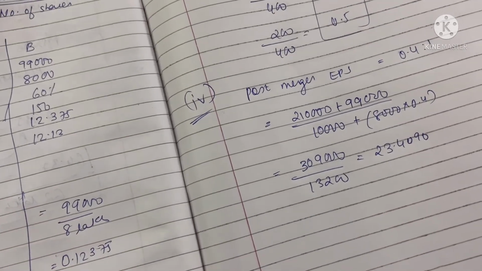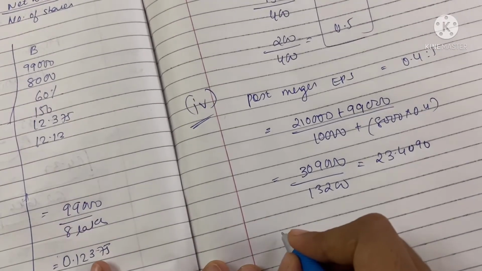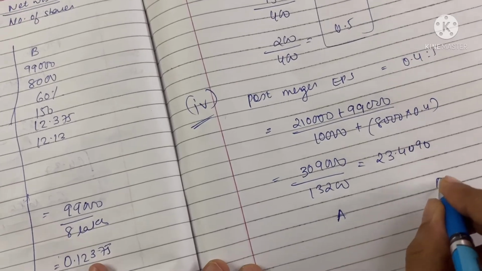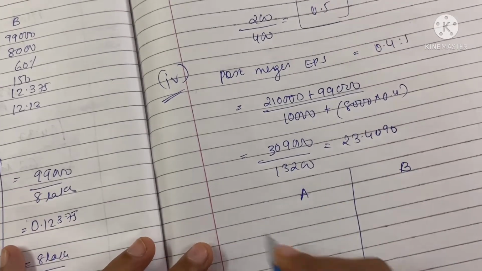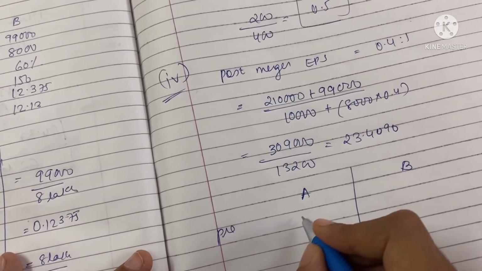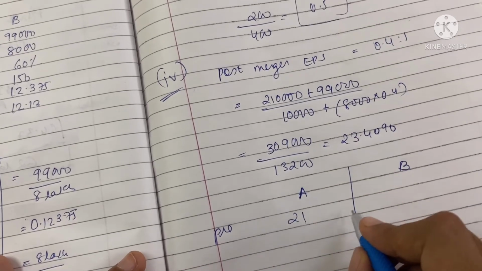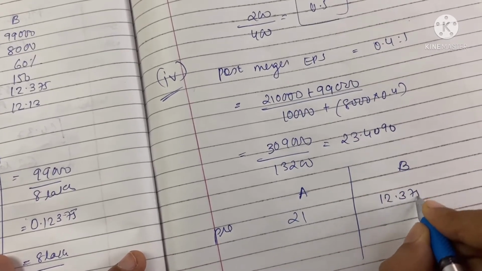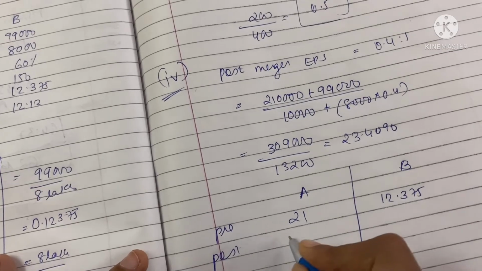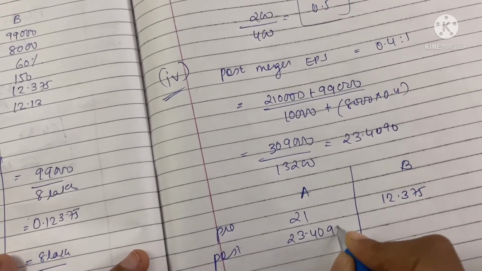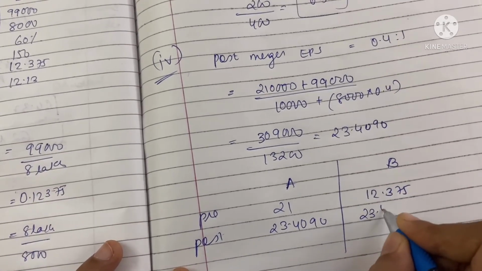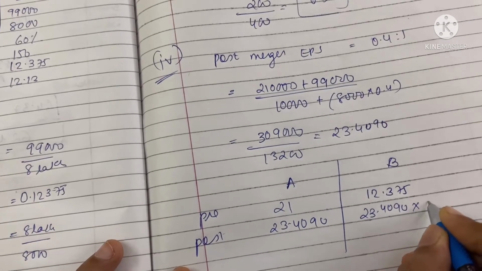They have asked what is the impact. Okay, so A and B, pre: A's EPS was 21, here it was 12.375. Post it is 23.4090, here 23.4090 into exchange ratio.